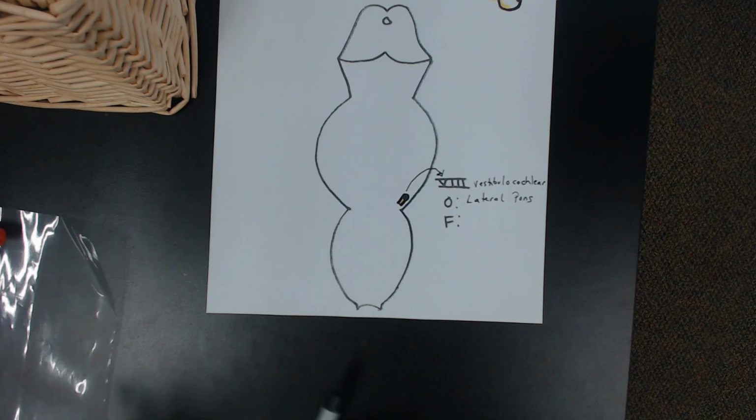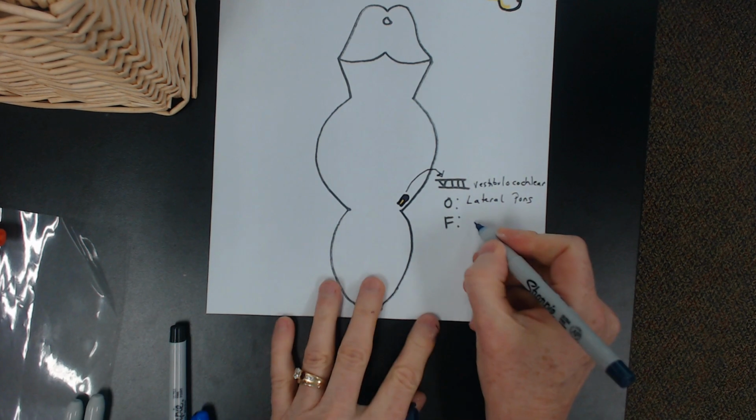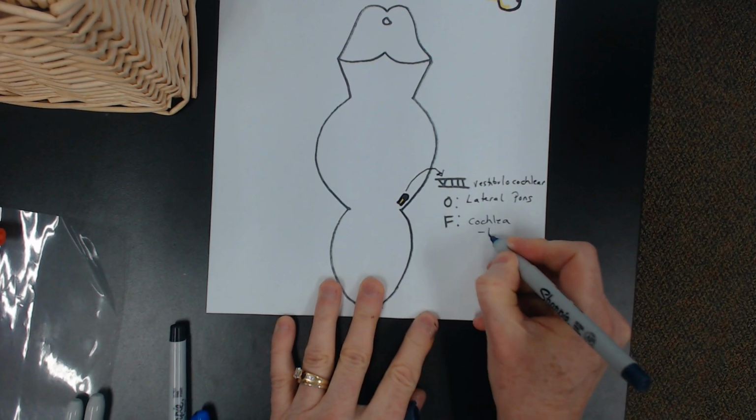Okay, as far as function is concerned, does anybody know the function of the vestibulocochlear? Head position? Through what? What does it innervate? The cilia in your ear, in your cochlea. Oh, hearing. Okay, so it's involved in hearing, and that's the cochlear portion of the vestibulocochlear nerve. So it actually innervates two things. It innervates the cochlea, which is involved in hearing. So let's write that down. So cochlea, which is involved in hearing.